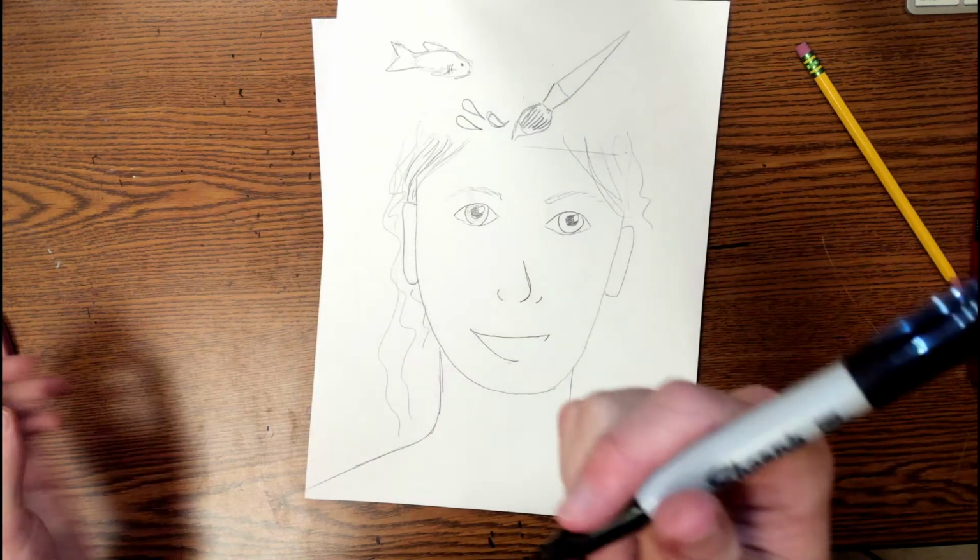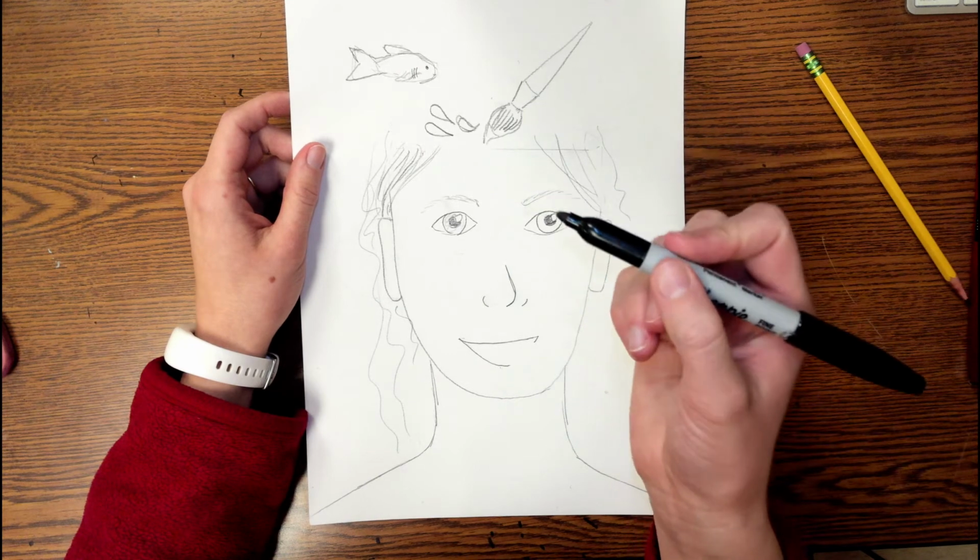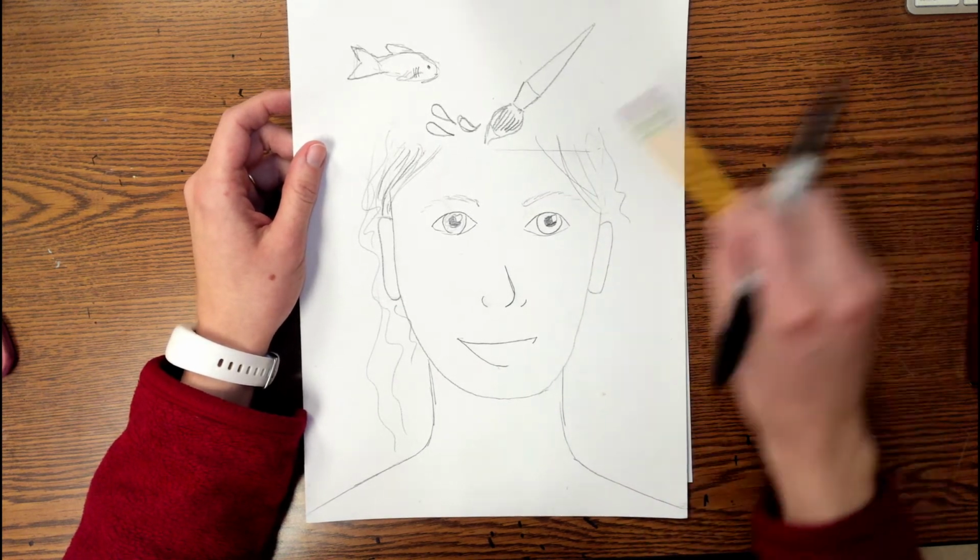After you've drawn all of your lines in pencil, then you will be using a marker to trace it. But it's best to draw in pencil first. That way, if you make a mistake, you can take the time to correct it.